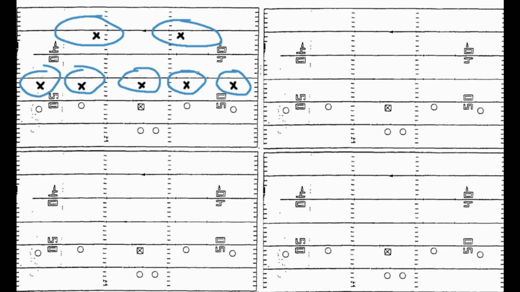It may look weak against deep passes because there's only 2 deep safeties, but there's a lot of stuff we can do to help these safeties. And because these safeties are kind of standing still in their zones and waiting for receivers to come to them, they have all the information in the world. They have a lot to play off of, and it's actually not that weak against deep passes.